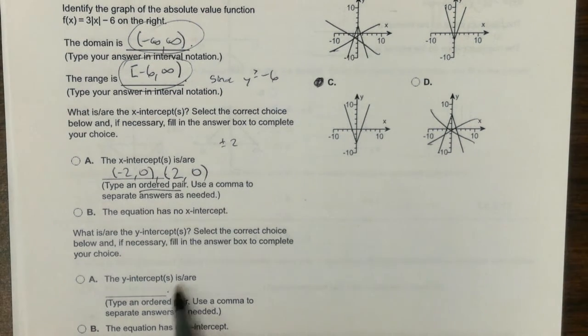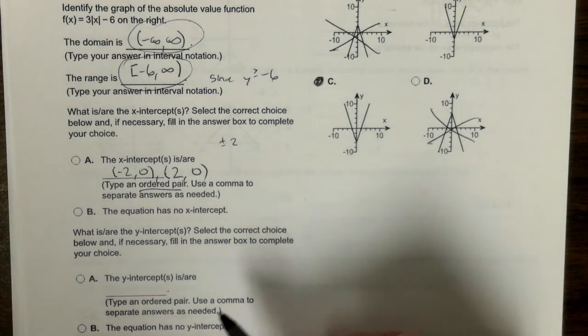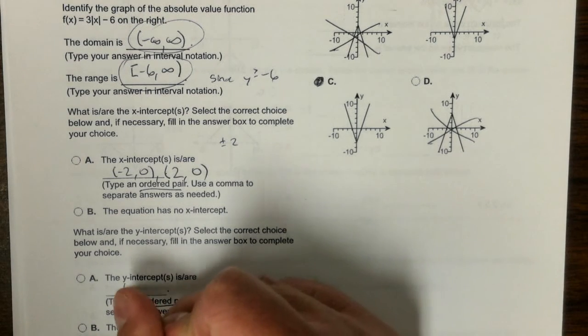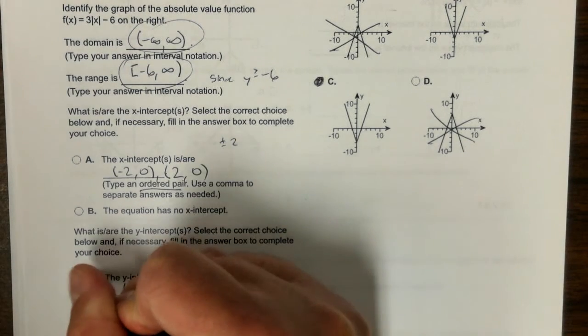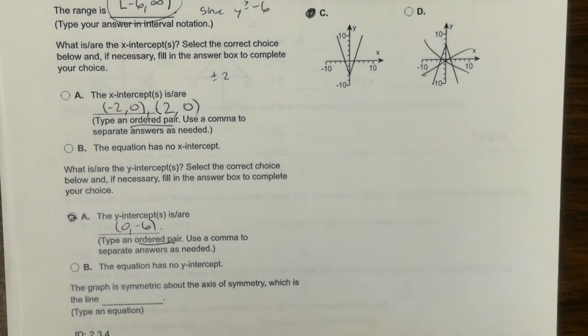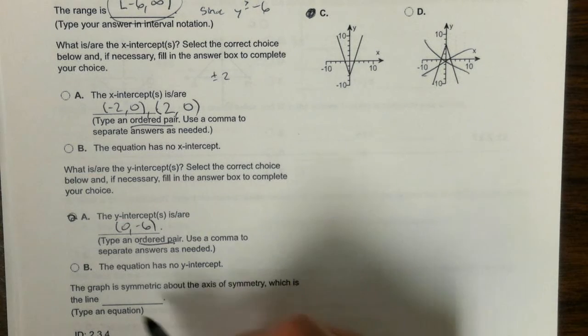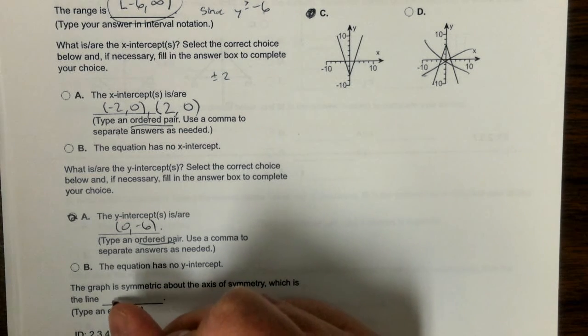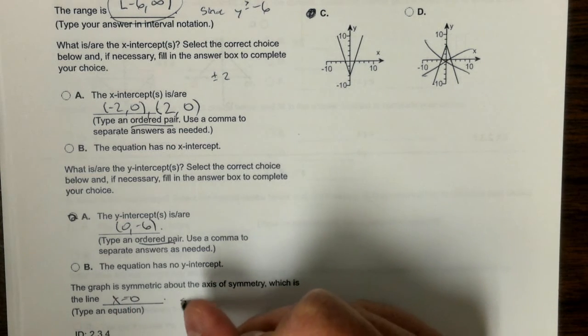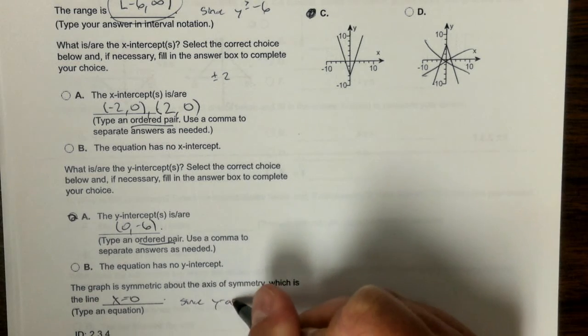There's only one y-intercept, and that'd be the -6. So 0, -6. And it's symmetric to the y-axis. So it's the line x equals 0, since it's the y-axis.